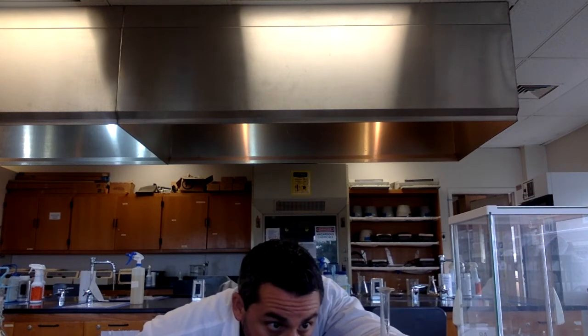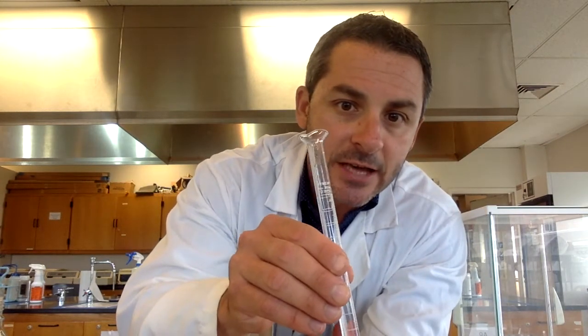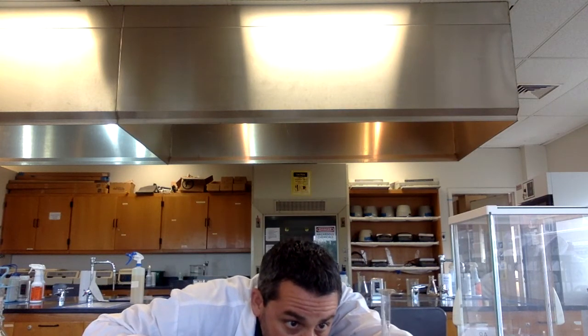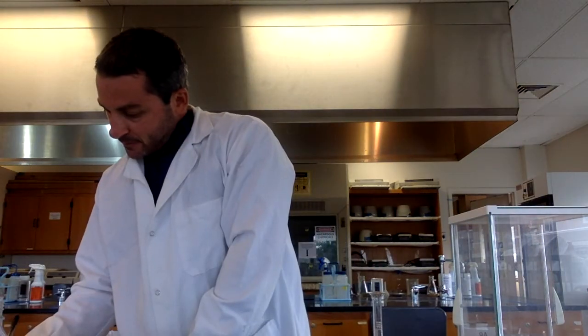Again, I'm going to read the bottom of the meniscus at eye level. This graduated cylinder has marks that represent the decimal places, so it goes from 1 to 10, and each line in there is a decimal place. So now I can estimate to 2 decimal places. I've got 5.1, and then it's in between the 1 and the 2. So let's say 5.15. That's the volume of my liquid.